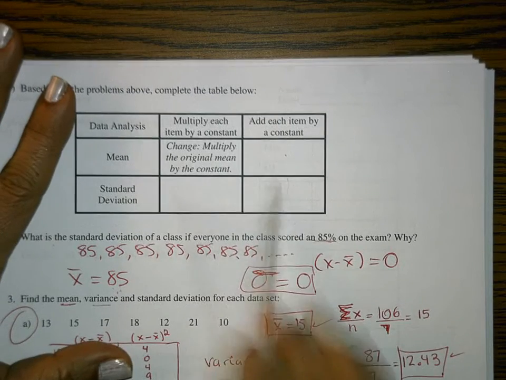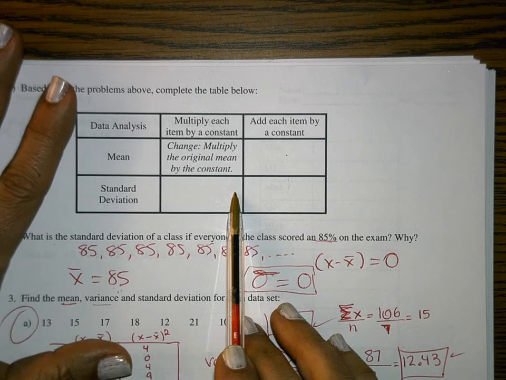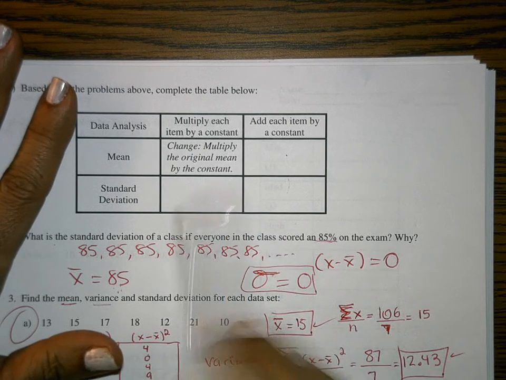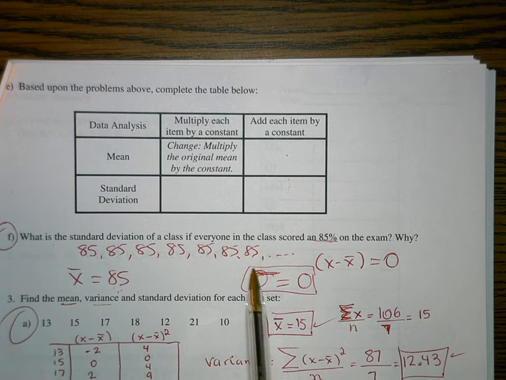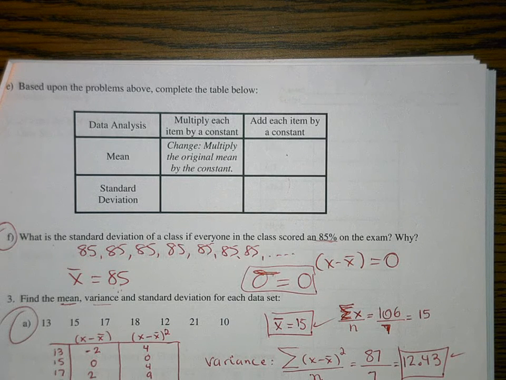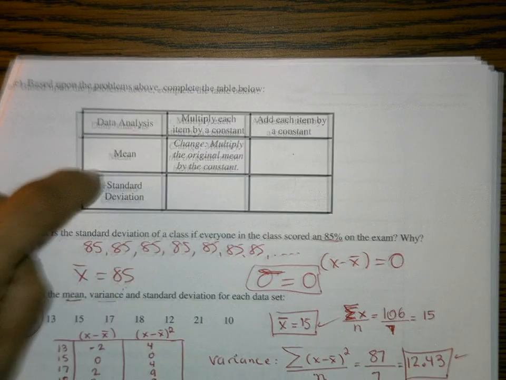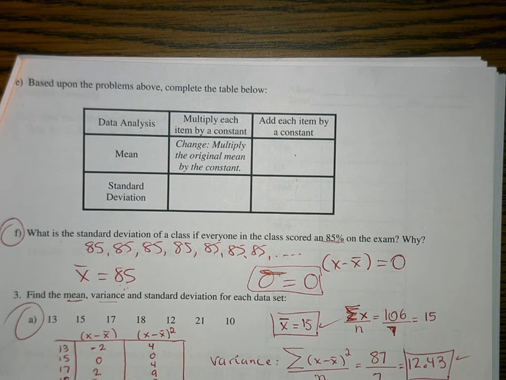We did discuss this thing right here. We did a bunch of investigation in class. It was tedious. We kept on adding 2, adding 3, and multiplying by 2, multiplying by 3. What happens? How do the mean and the standard deviation change when I multiply each item by a constant or when I add a constant to each item? Okay, I want you to figure that out. If you missed that investigation in class, I want you to play with it and figure it out. Okay? Good luck.